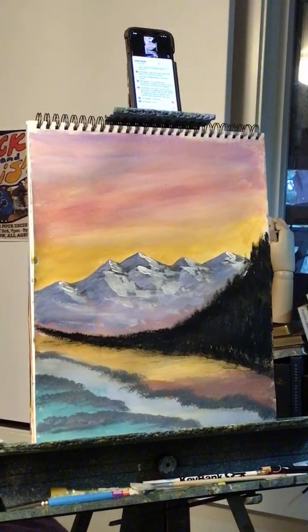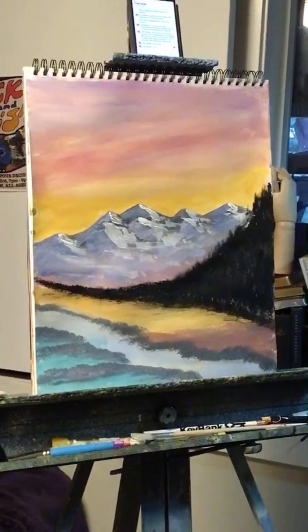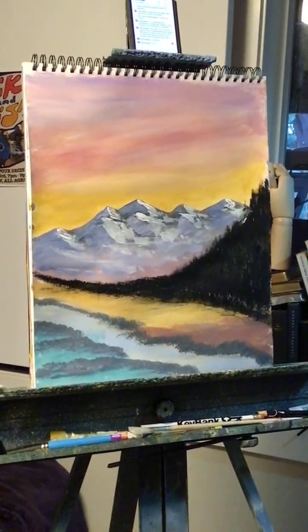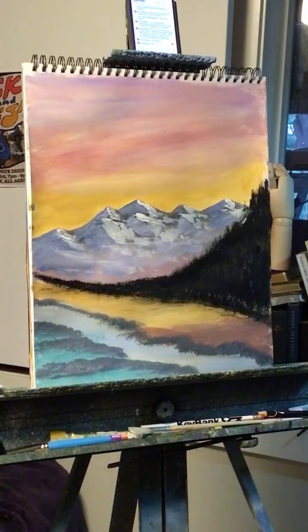Wow. It's looking pretty good for those colors. Look at that mountain. Look at that mountain. I've never used a purple shade color like that. That looks pretty good.